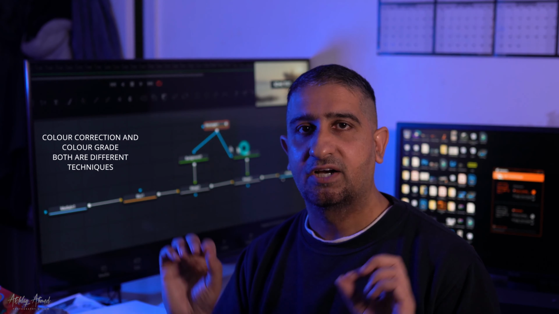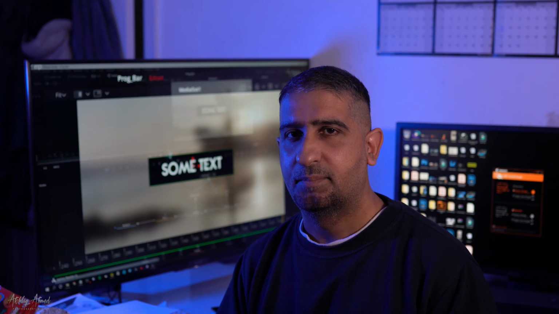Before we get any further, I just want you to know that there is a difference between color correction and color grade. So do not confuse the two. They are both completely separate things. Color correction is basically, as it says on the tin, correcting the color, whereas color grading is grading your color so you can make it sort of cinematic and things like that. But you always have to make sure that you color correct first.